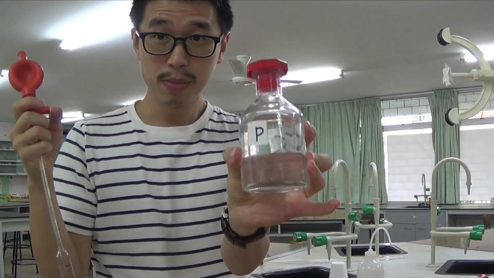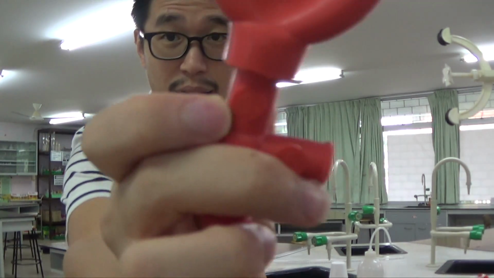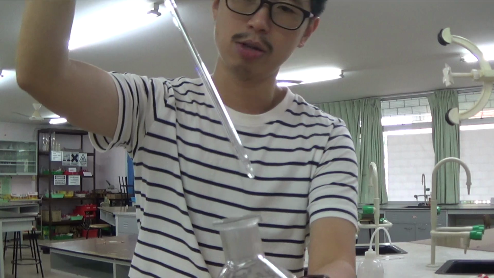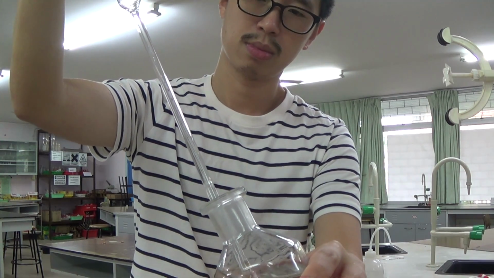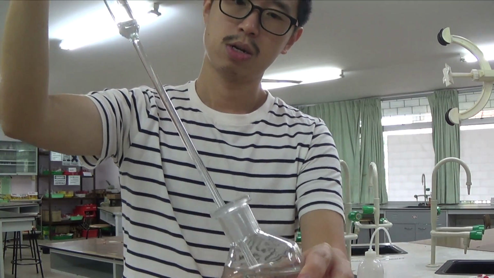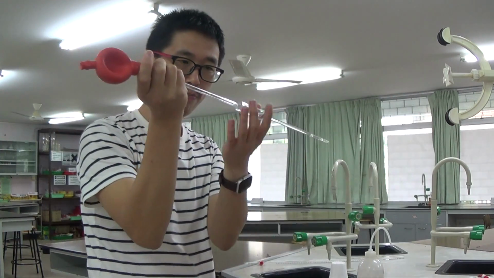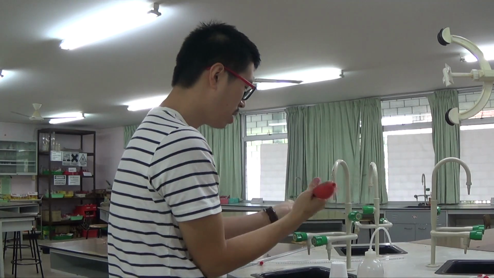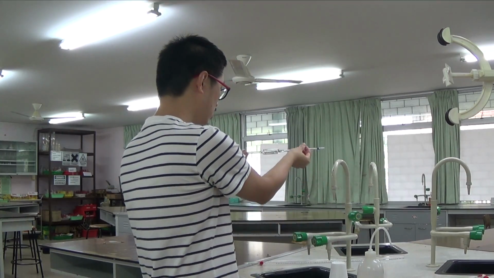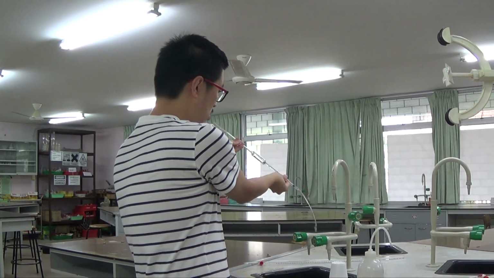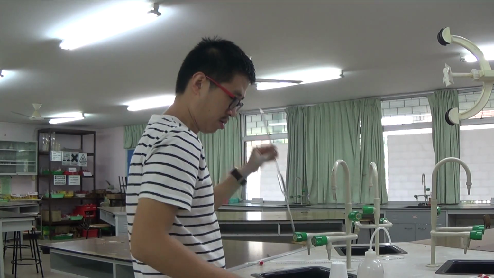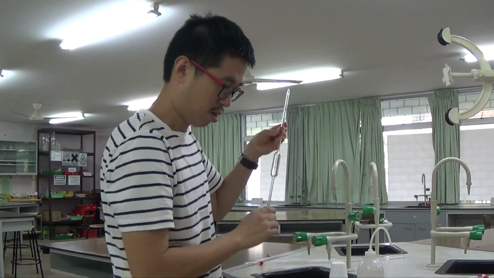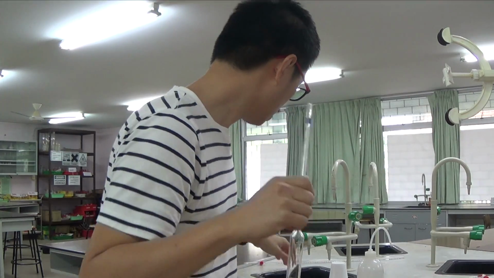So this is P, goes in the pipette. I would have to wipe the outside a little bit clean, so that I'm just doing the S, which is sucking out the solution. So I'm going to rinse the pipette with the solution that I'm going to fill it in. I don't need a lot, I just need to do rinsing. Okay, so that was done rinsing.